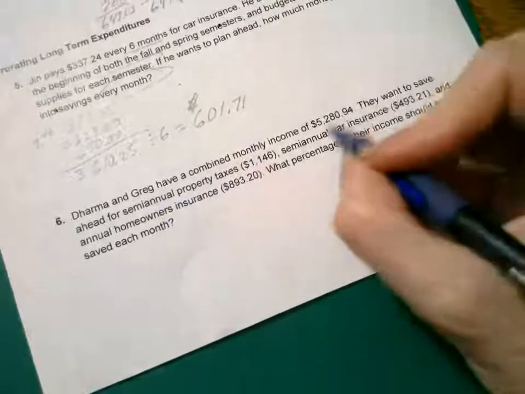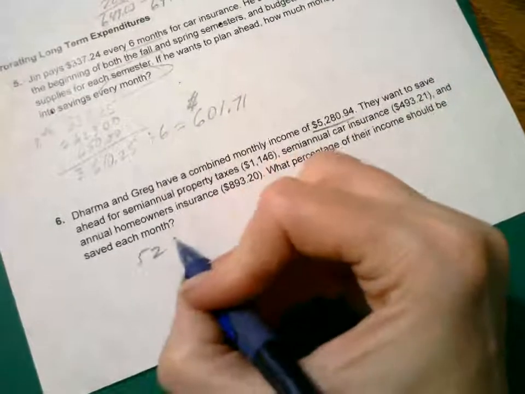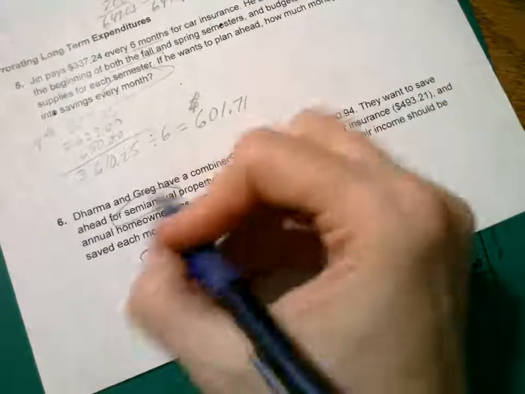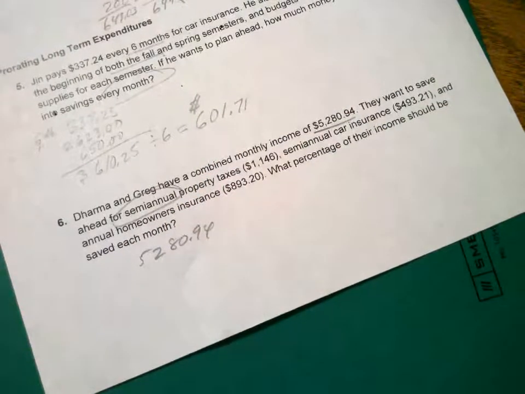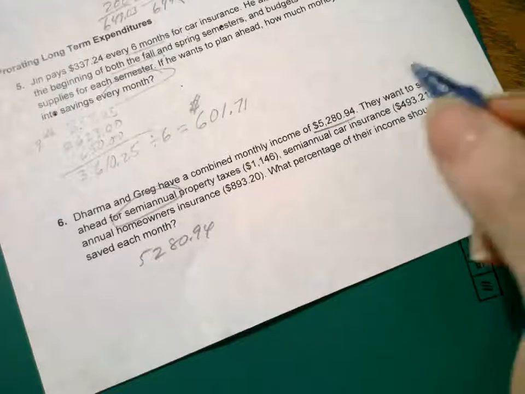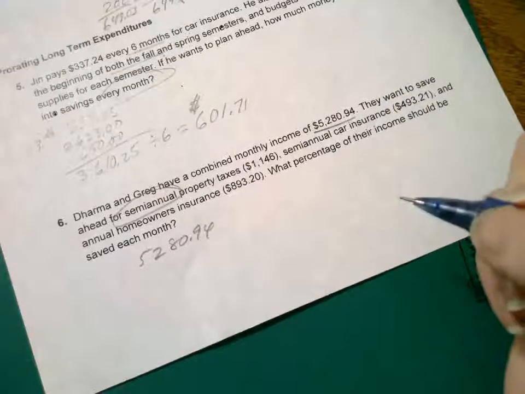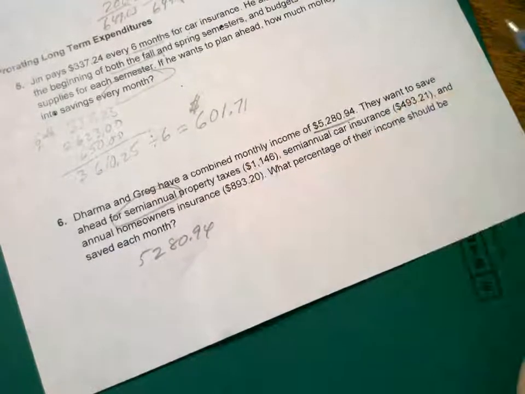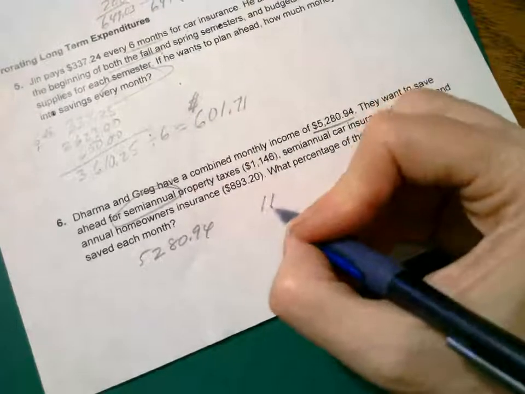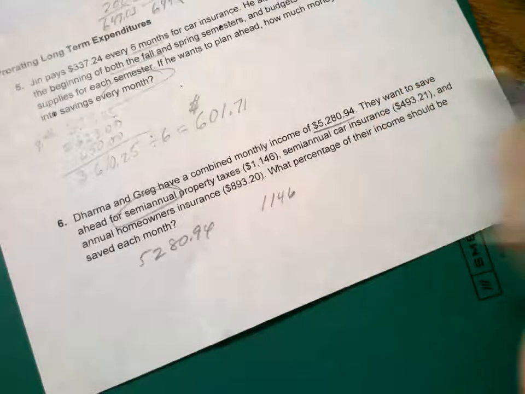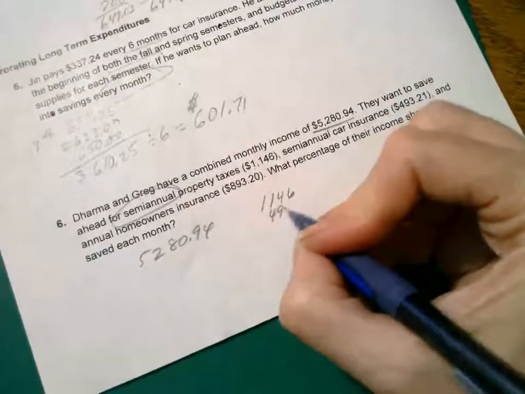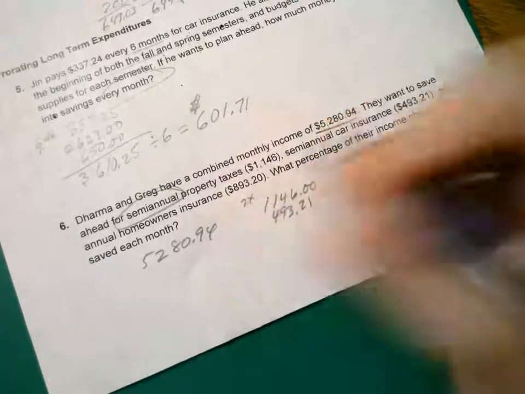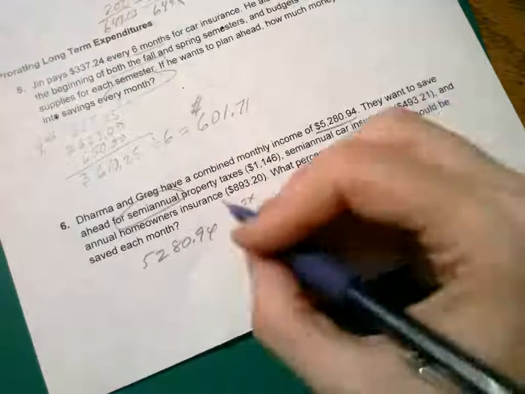Let's see, combined income of 5,280.94. They want to save semi-annually, that's the key word. That's twice a year. Quarterly, 4 times a year. Semi-annually, twice a year. Property taxes. So they also have semi-annual car insurance. This is 2 times a year. And annual homeowners insurance.